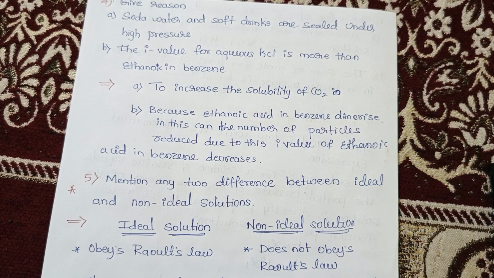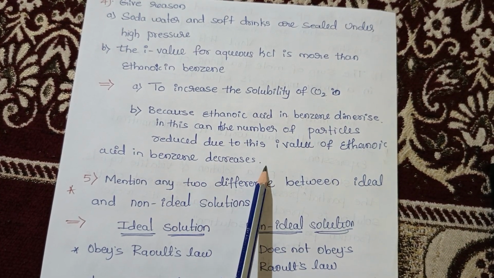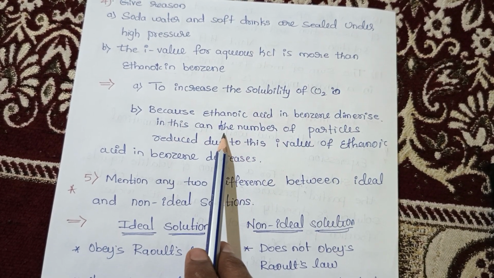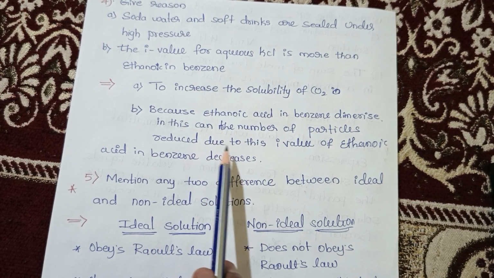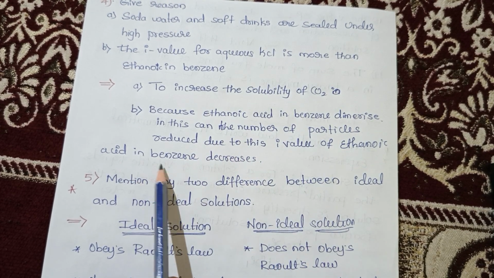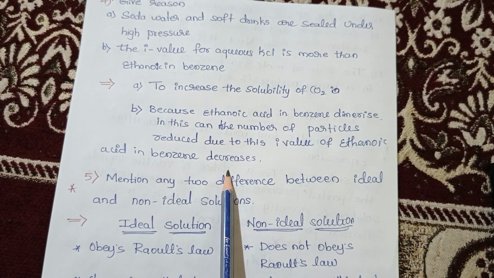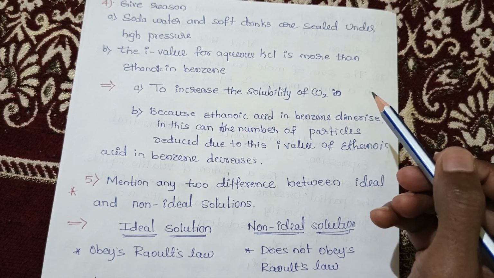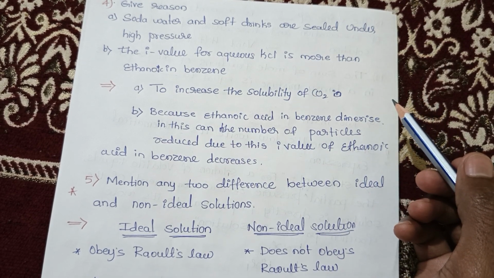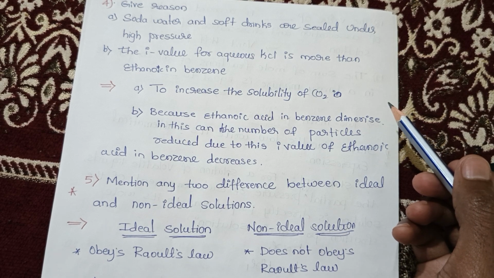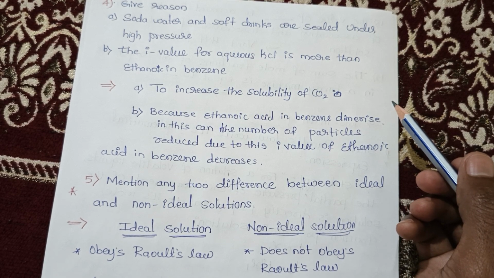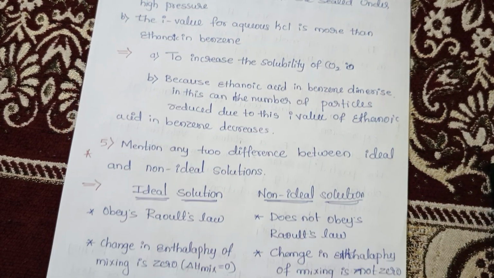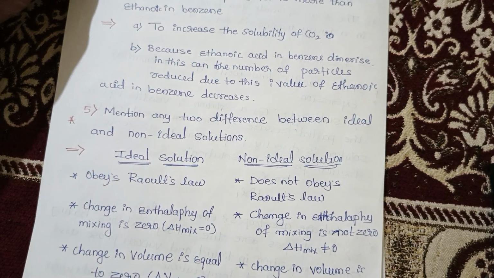Second one, what is it? Because ethanoic acid in benzene dimerizes, the number of particles reduces, and due to this the i value of ethanoic acid in benzene decreases. For KCl, the i value obviously becomes 2. But what happens to ethanoic acid in benzene? It dimerizes. When it dimerizes, the number of particles reduces. So due to this, the i value of ethanoic acid in benzene decreases.